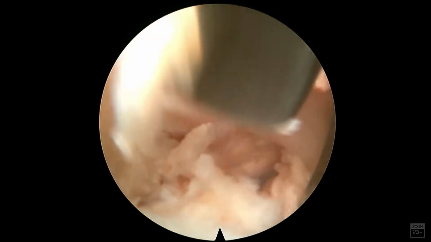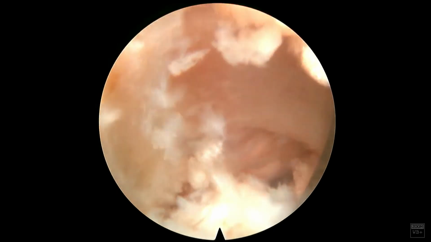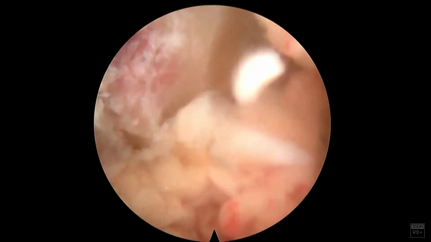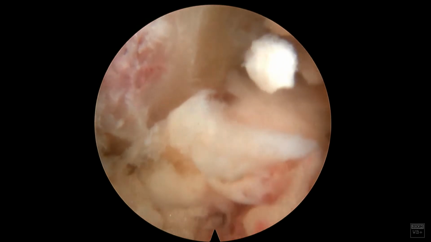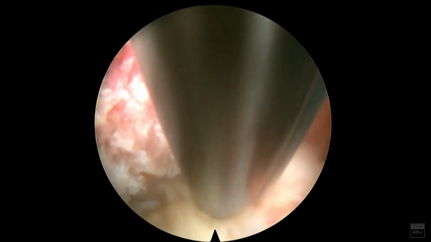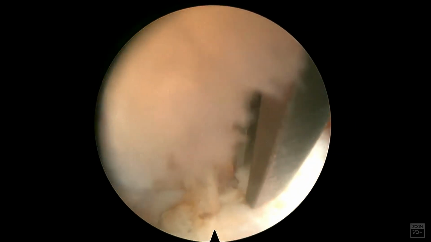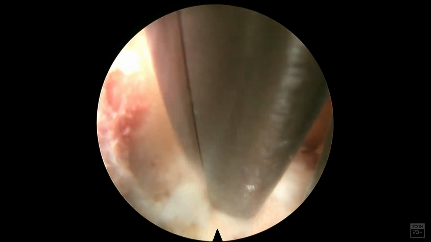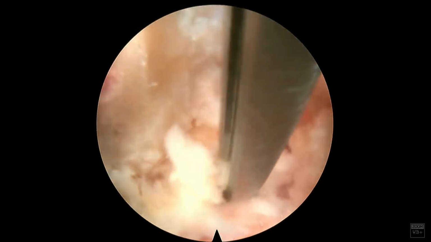But right now, my goal is to really decompress the foramina, get a good idea of where I'm at, maybe visualize the nerve, and visualize the disc space. Once I do that, then I can see what else I need to decompress. Here I almost got the ligament attachment off, and this is going to really open up our window for everything.